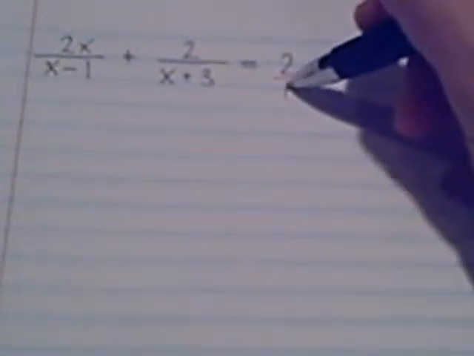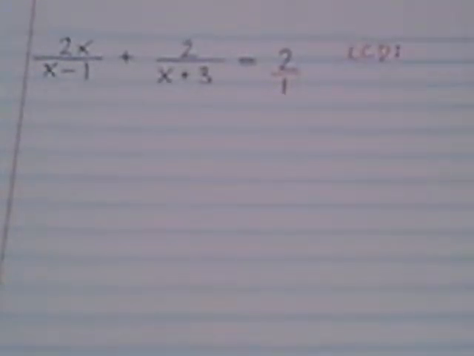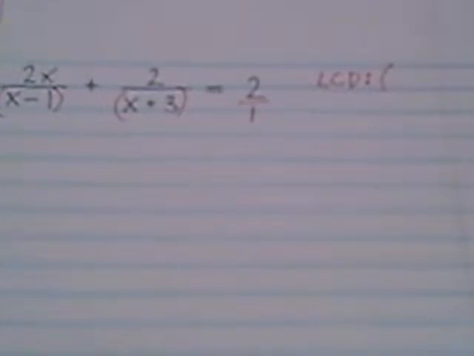This 2, it's a whole number 2. We can imagine that it's a 2 over 1. But having this 1 is not going to change our LCD, because multiplying it by 1, we still arrive at the same answer. So I hope that you're seeing for the LCD, we need to use x minus 1, and we need to use x plus 3. Let's jot that down here for our LCD: x minus 1 times x plus 3. Okay, zoom out.